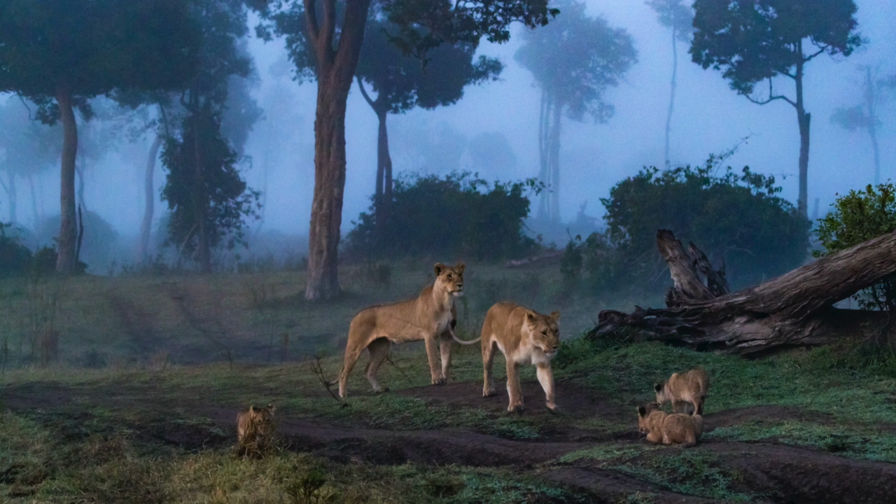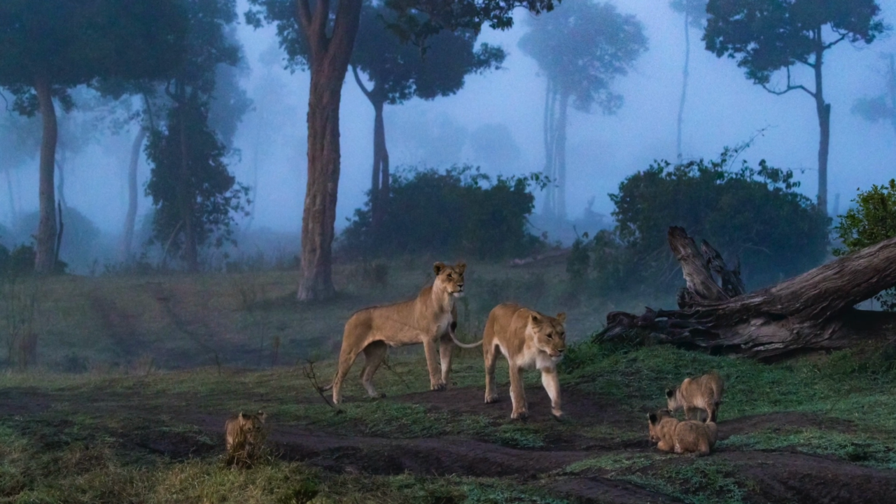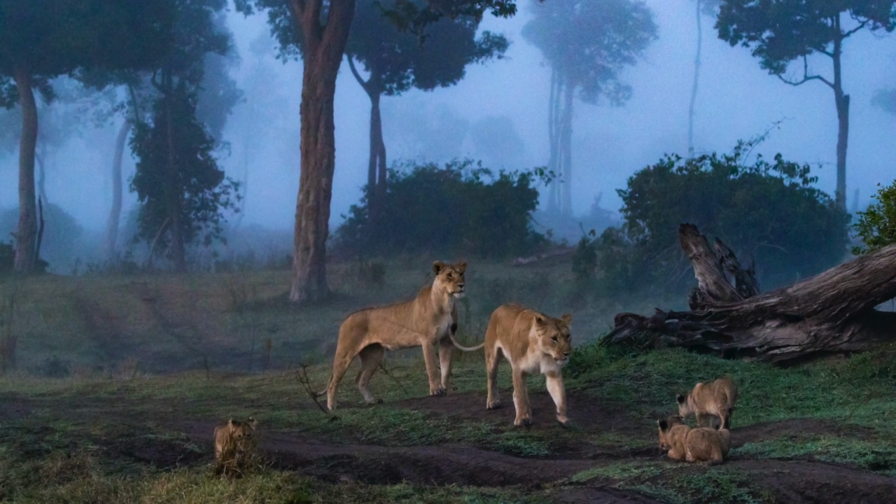And we've got a picture we can show you here of lions and cubs in the early morning, having to bump the ISO right up because they were moving. We still wanted to get the shot. And it's very noisy and really not very sharp and nice and crisp the way you would want it.